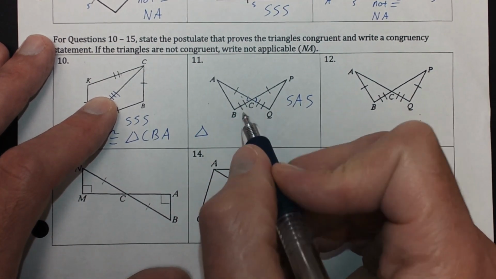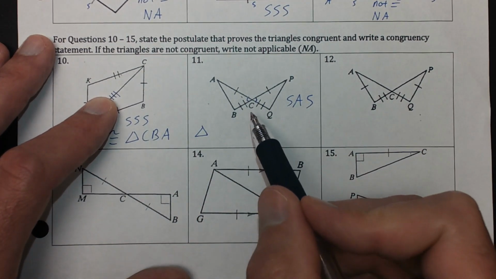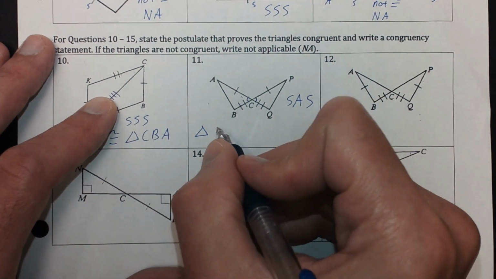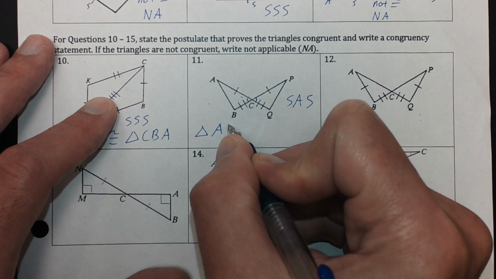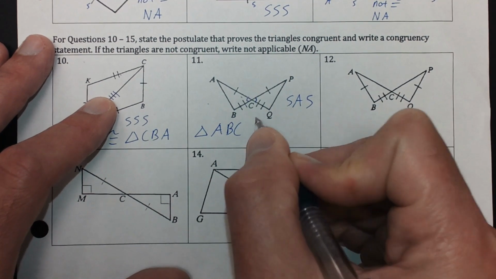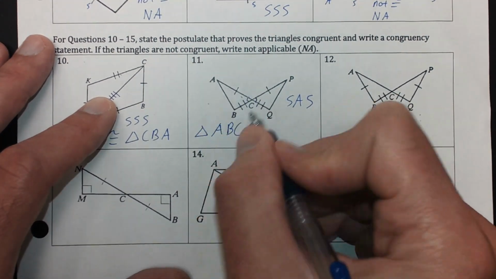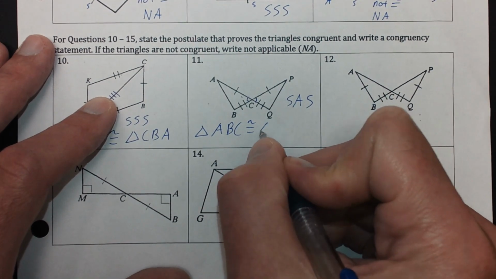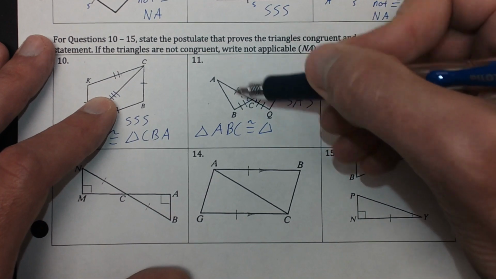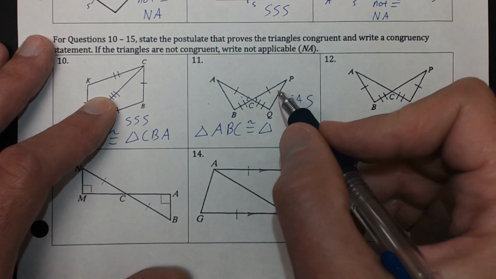And what is our congruence statement? Again, I'm going to go in an order, and I just need to make sure I go in the same order for the other one. The left side, you can really do whatever you want as long as you're going in one direction. A, B, C. Triangle ABC is congruent to triangle. Okay, so AB, I had the side with no slashes.